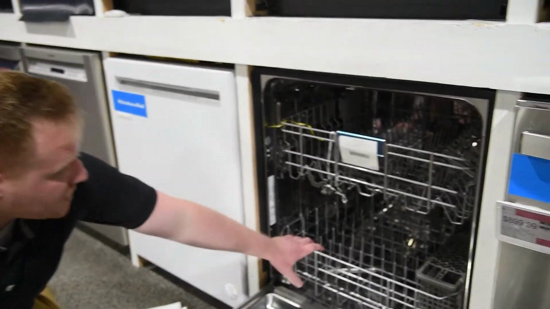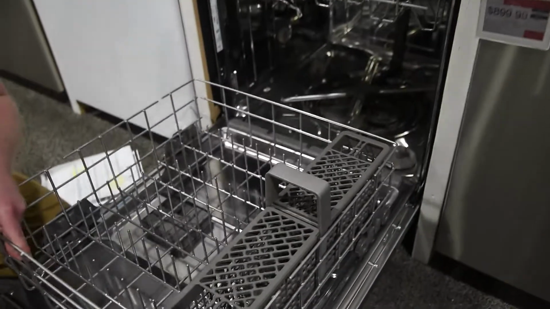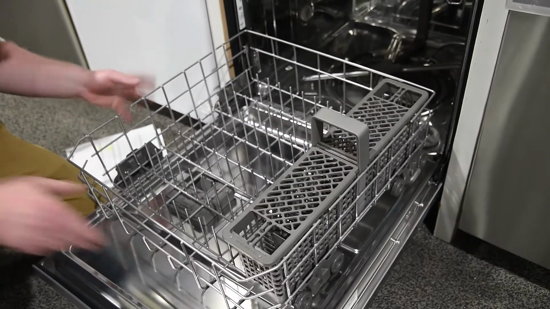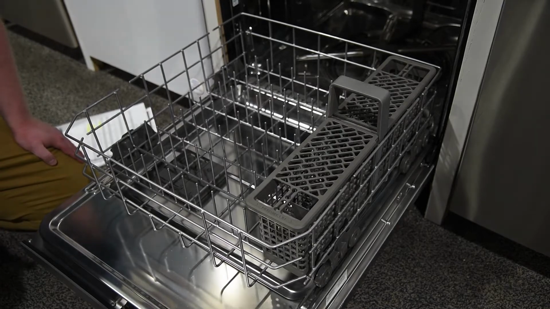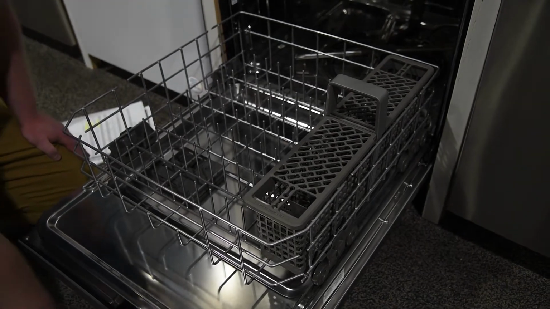You'll also notice that down on the bottom here, this is not a glide rack. So that is something that as we get to the upper level models, you'll start to see different configurations.